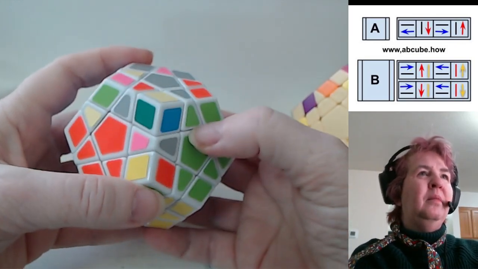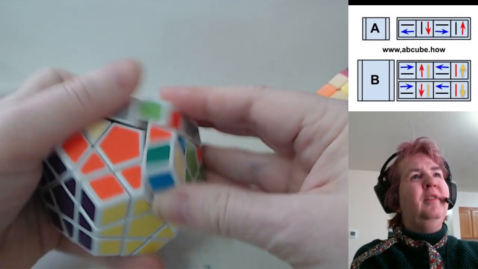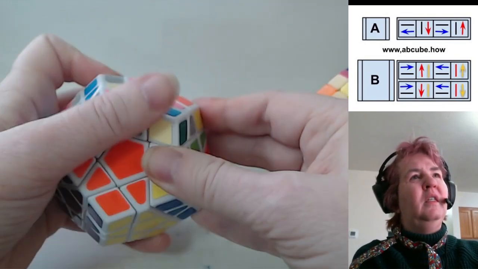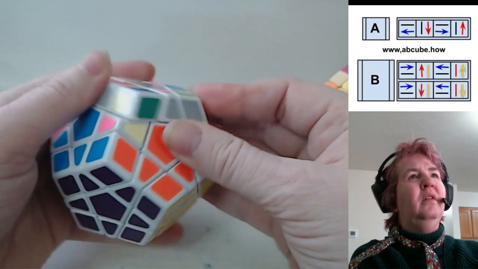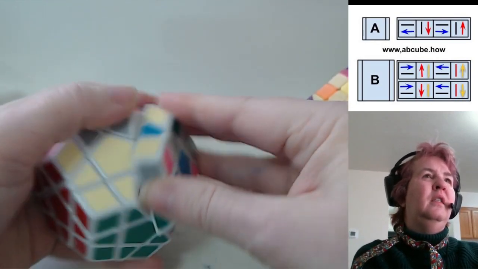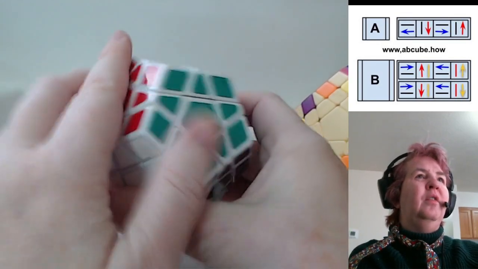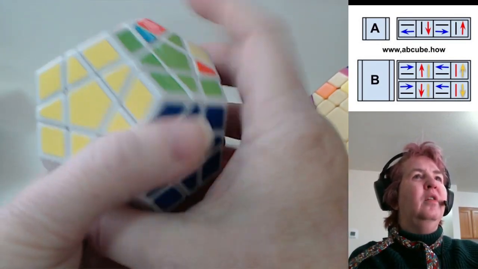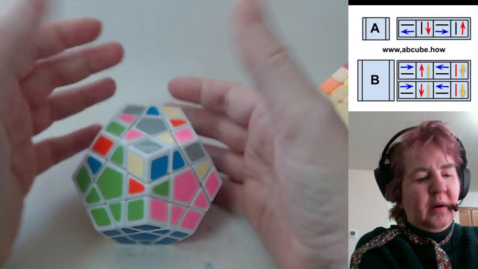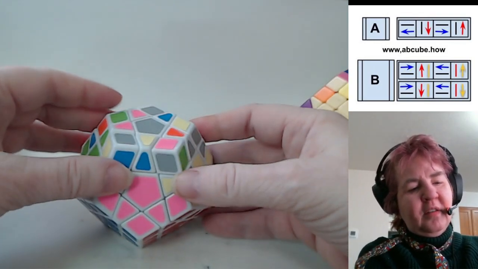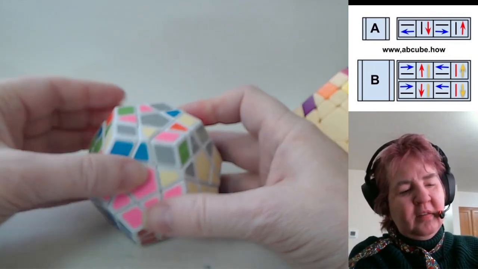Okay. Here's one that's in the right place, wants to be flipped. There we go. And then green. Okay, so these corners, 1, 2, 3, 4, 5. Okay, all I'm left with now is the double pastels and the gray pieces.